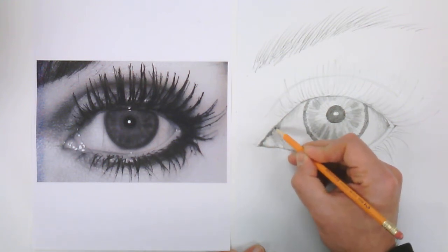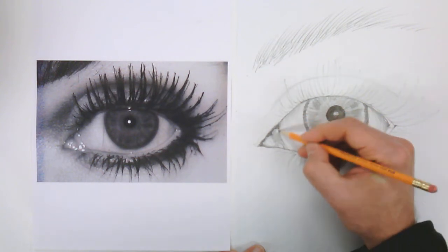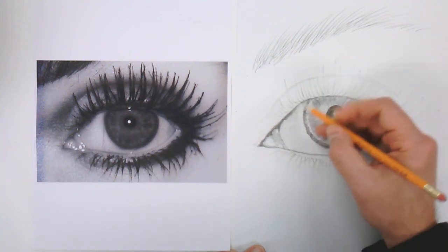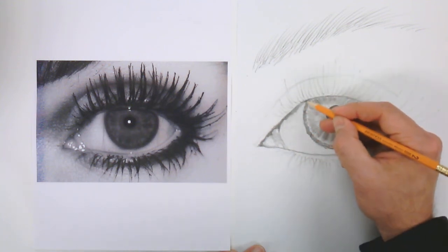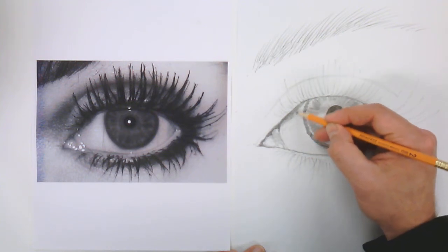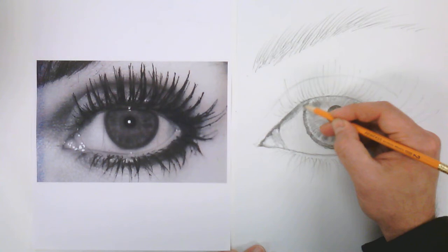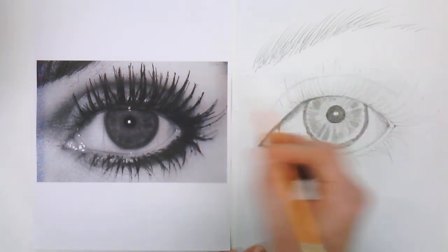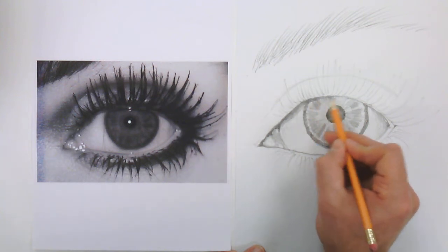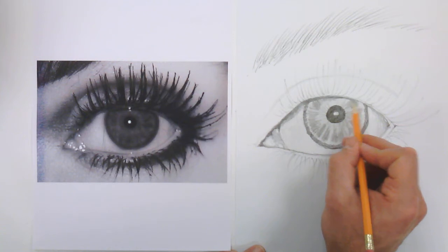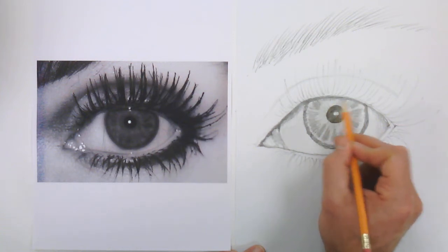And now I'm just going to darken this up a little bit more. And I'll start to darken under here a bit more. And we can see under here that the iris got some shadow there, so I'm putting that in.